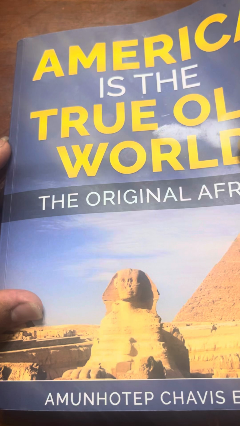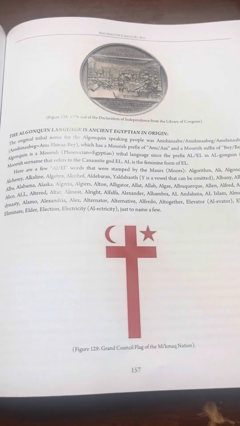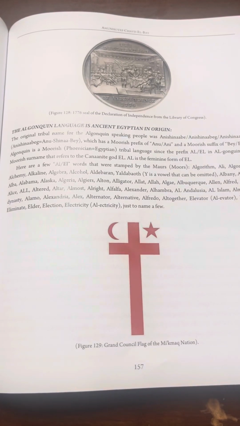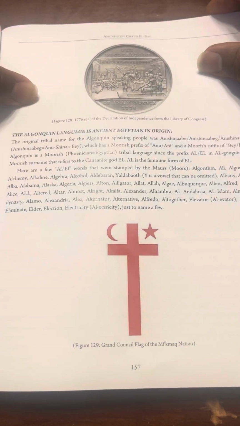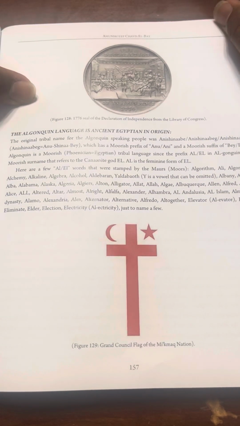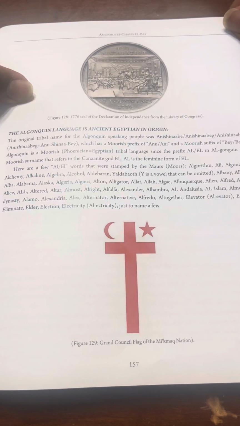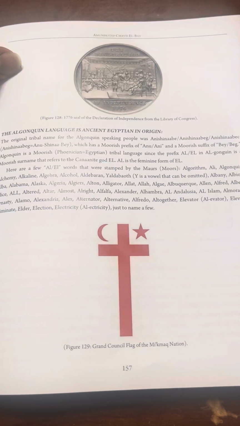In this book, America's the True Old World, the Original Africa, you can get lost in the information. So my thing is, I'm going to take my time and kind of chop things up even smaller for you. Chop these chapters up and make it really easy for you to understand and easy for me to present it. And I think that is the best way to do things because it's a lot of information, all right? It's a lot of unraveling.